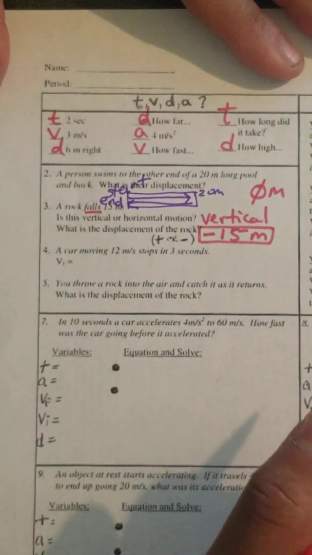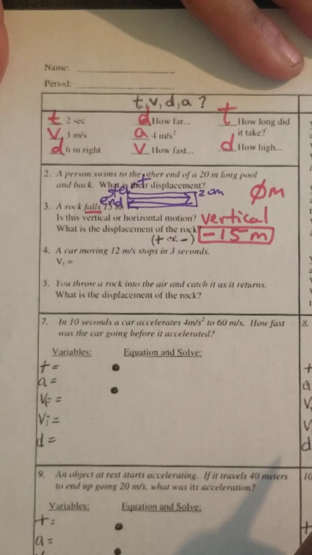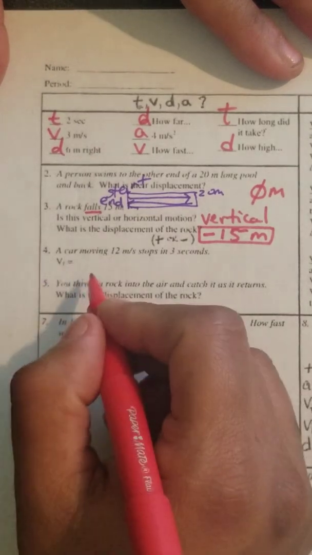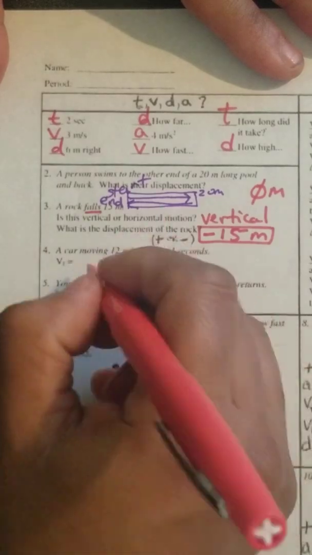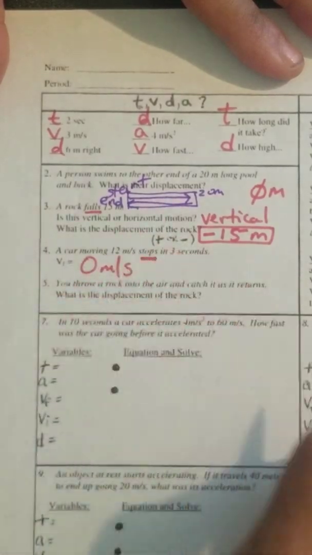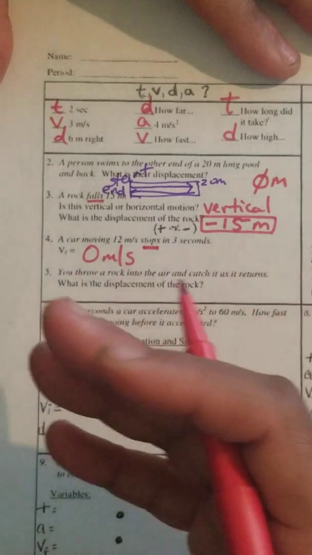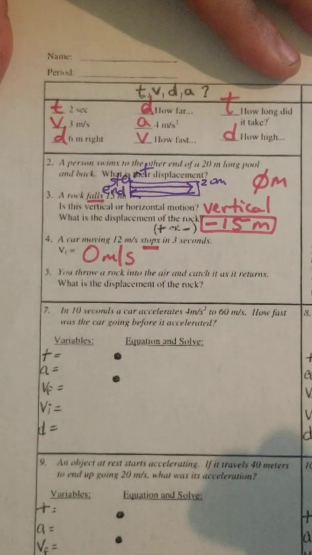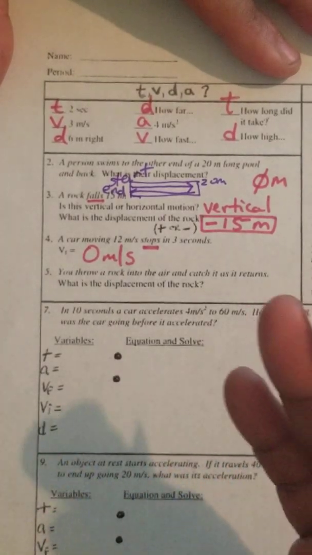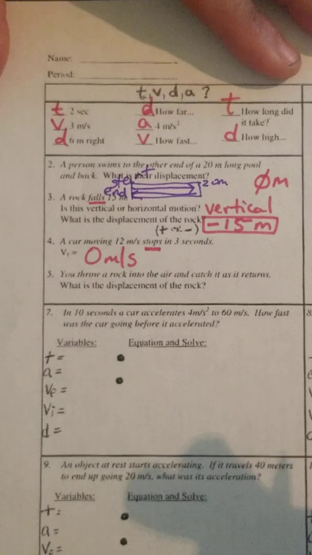Let's keep going. Number 4, a car moving 12 meters per second stops in 3 seconds. What is the final velocity? Well, if it stops, 0 meters per second. Okay, they're just using the kinematic information, and don't forget, words in physics have number value, number 1. Number 2, they try to trick you all the time. You really have to read what they're talking about and see if they're trying to trick you.